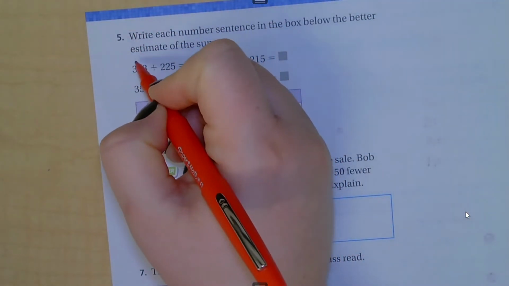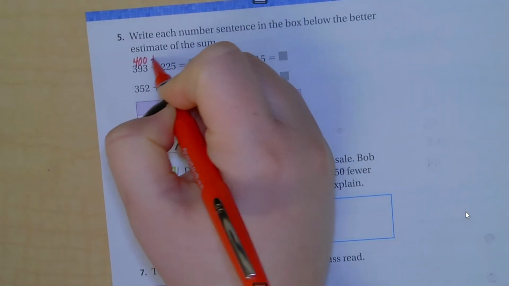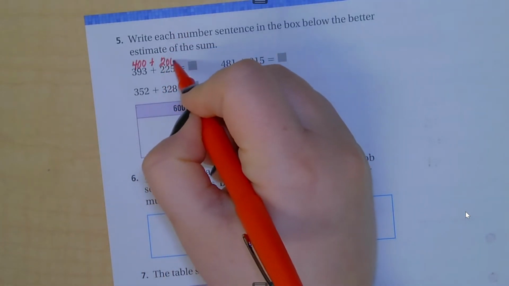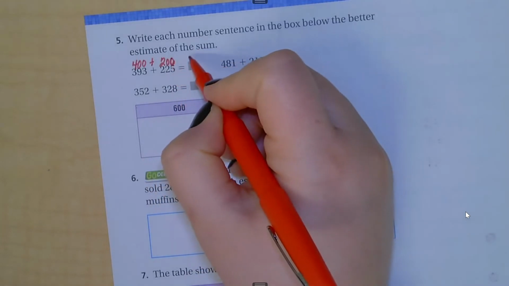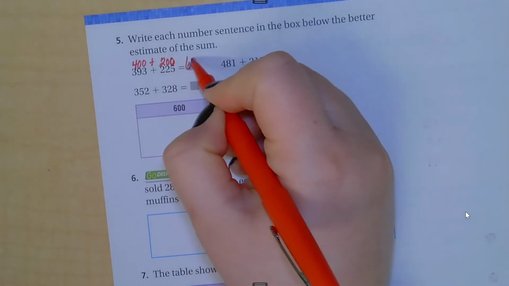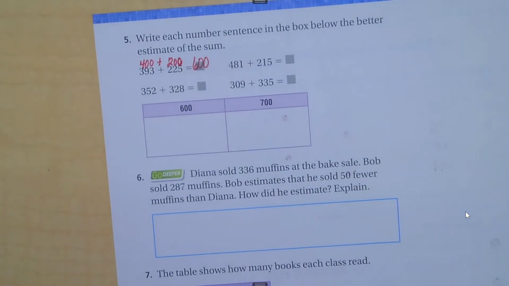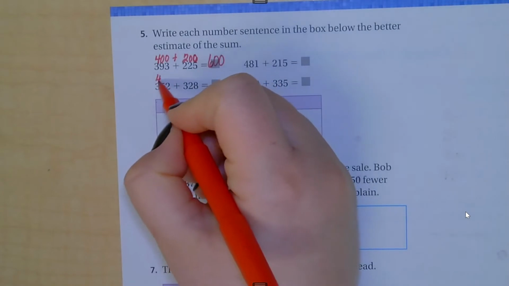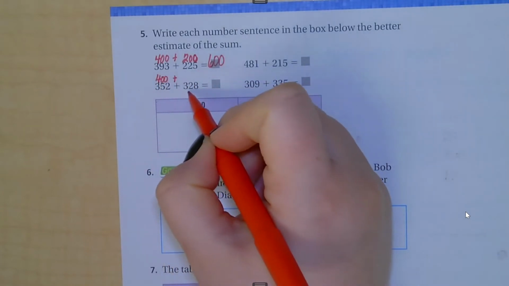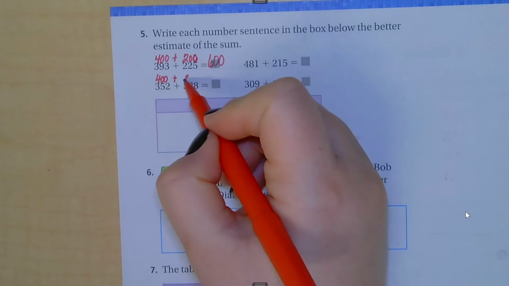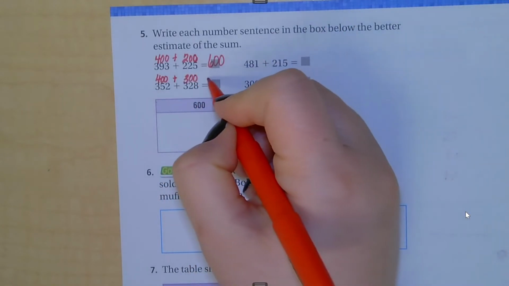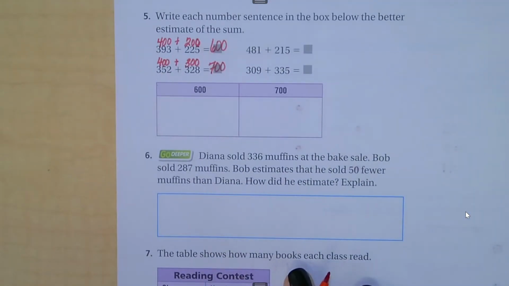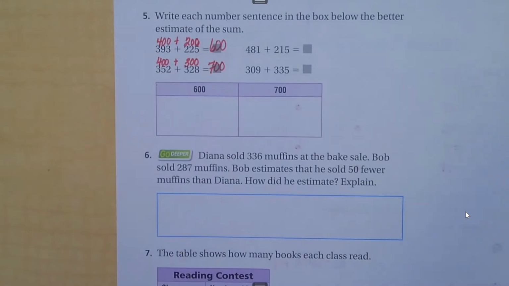393 rounded to the nearest hundred is 400, plus 225 rounded to the nearest hundred is 200. Oops, not 206, 200. And so that equals 600. 352 rounded to the nearest hundred is 400, plus 328 rounded to the nearest hundred is 300. 400 and 300 equals 700. Notice that right now I'm just being a good mathematician and I'm working out my problems and I'm showing my work.